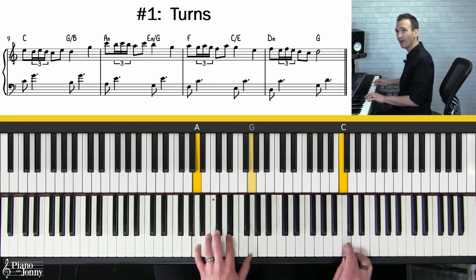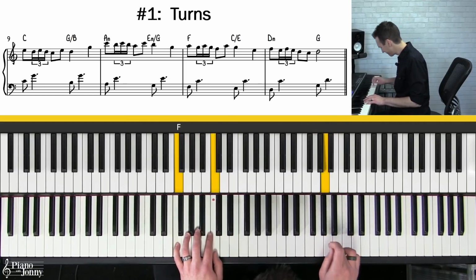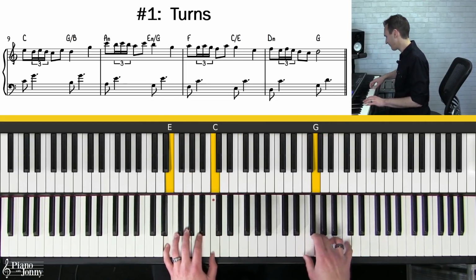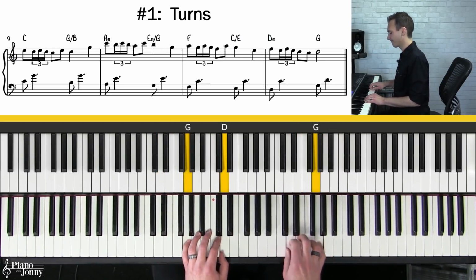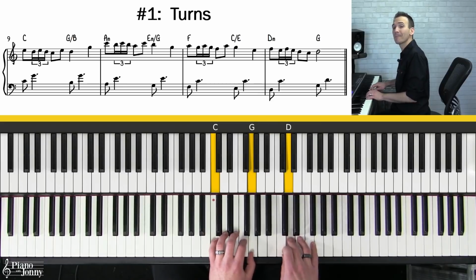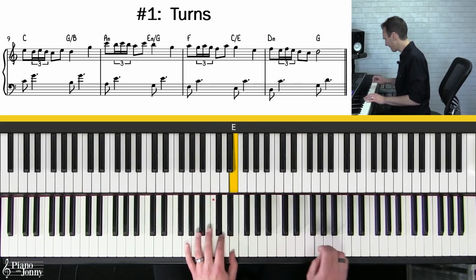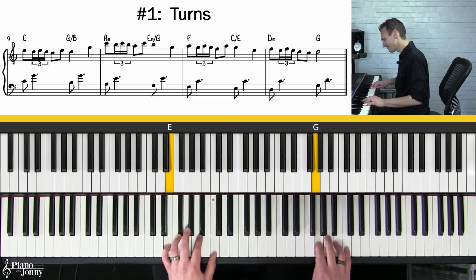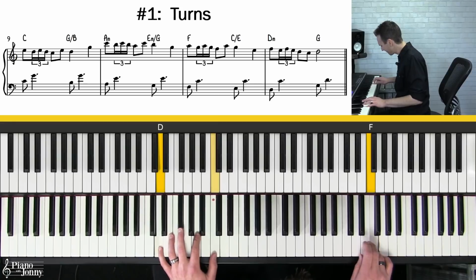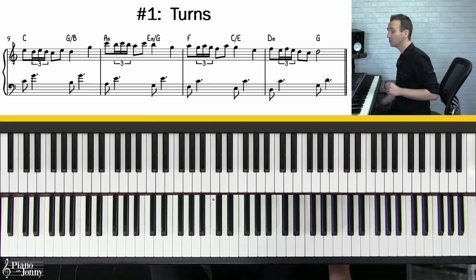Come down the piano. Lots of cool things you can do with your turn.